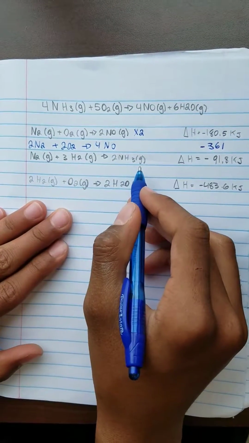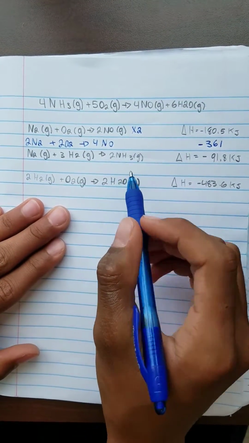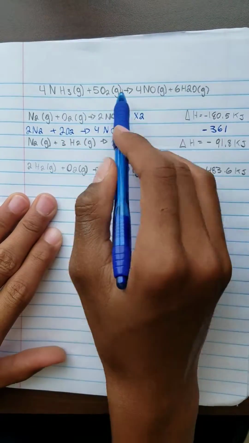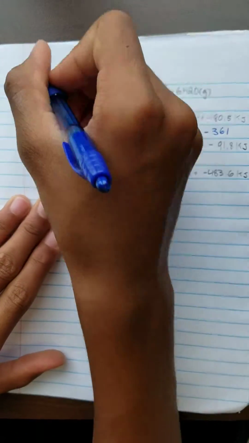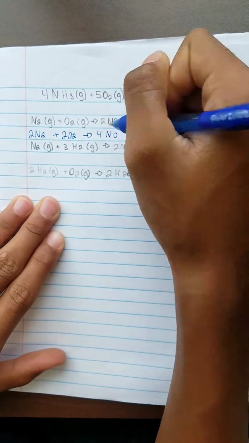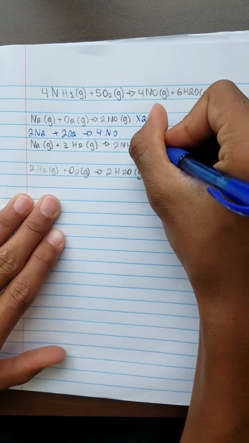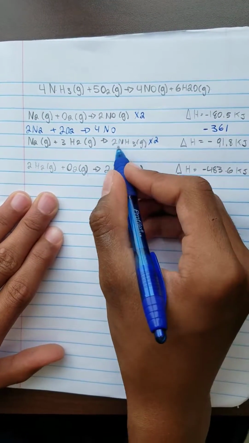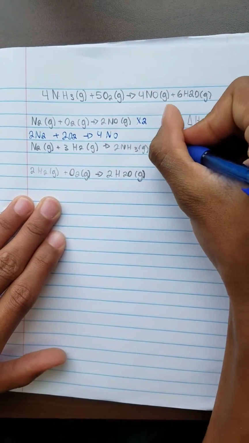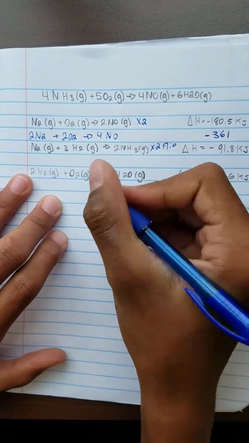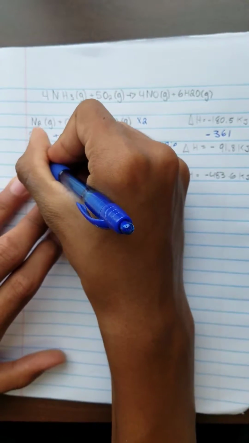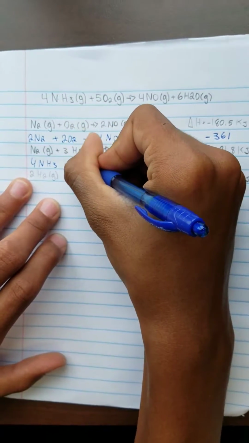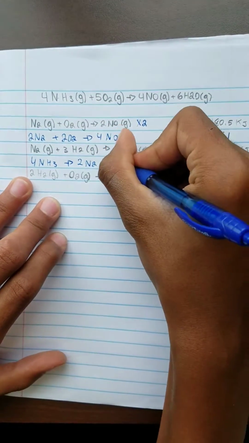Now we move down to here, and we also see that these ones do not have any like things up here, so we have to change this one to make it look like this one. We're going to change this 2 into a 4 by multiplying by 2, and we also have to get it on this side of the arrow. So what you want to do is flip it. Our new equation will be 4NH3, we put the arrow, 2N2 plus 6H2.